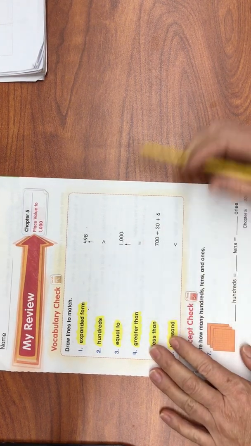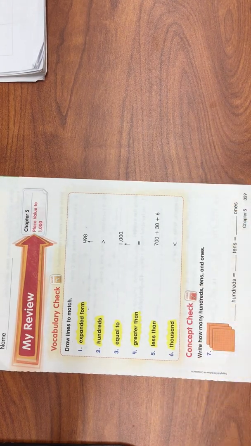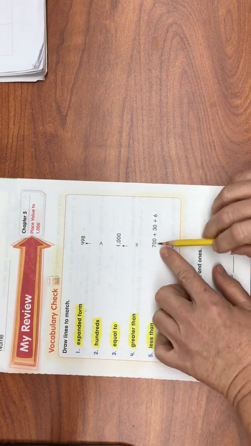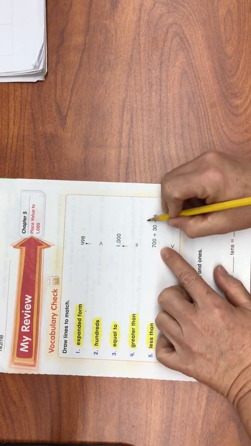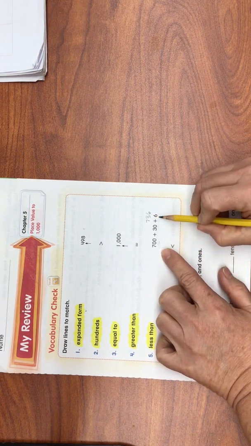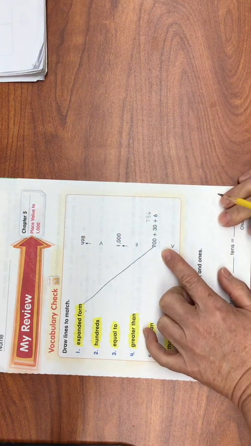Expanded form. We've talked a lot about expanded form. That's taking the number and stretching it out. So expanded form, this looks like this one's stretched out. Expanded form of 736 is 700 plus 30 plus 6. So that is our expanded form.